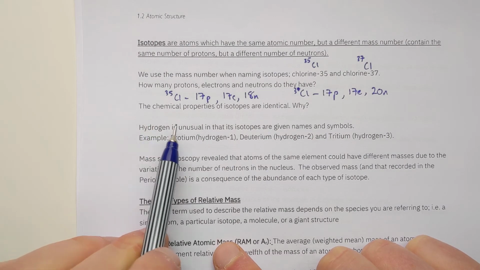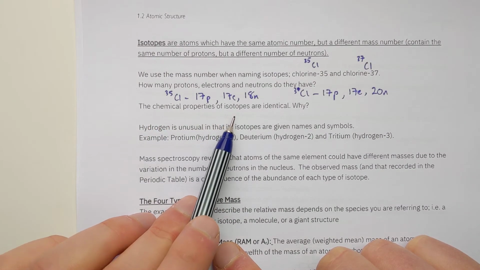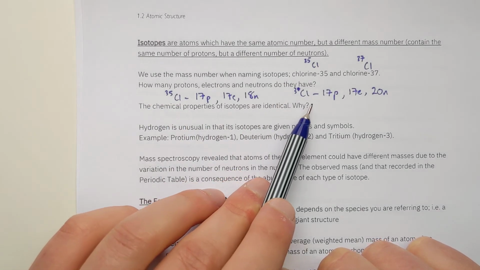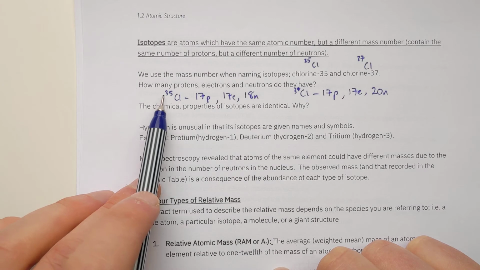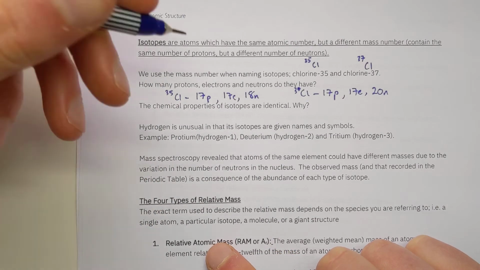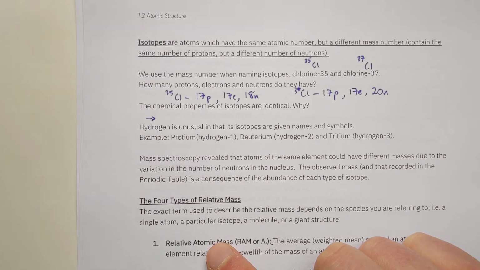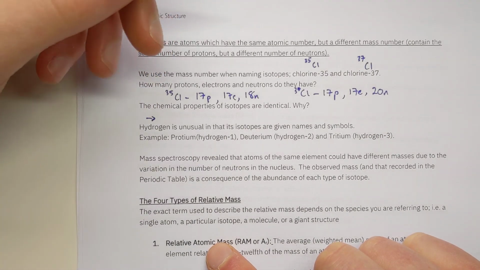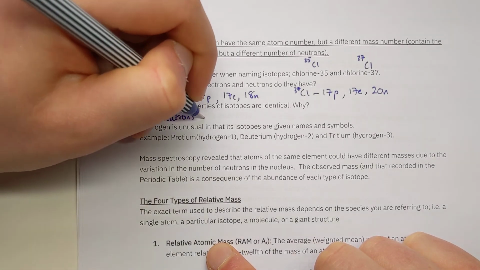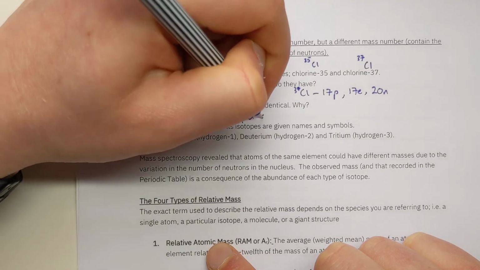The implication of having different isotopes isn't actually that major, because the chemical properties of isotopes are actually identical. So if we're doing chemical reactions, it doesn't actually matter which chlorine you've got in the reaction, they should behave exactly the same. The reason for that is just that neutrons aren't that important in chemistry. Obviously they're important for keeping the atom stable, but they don't really affect the chemical properties. So neutrons don't affect chemical properties.